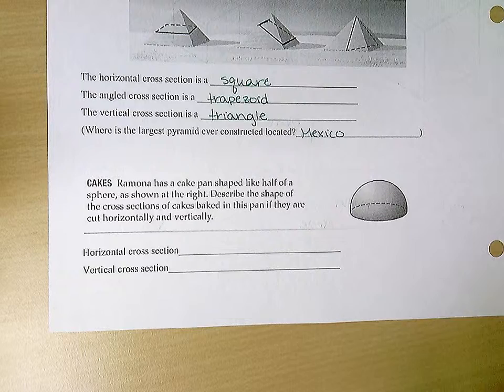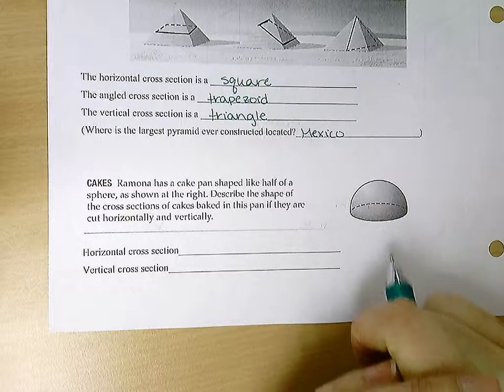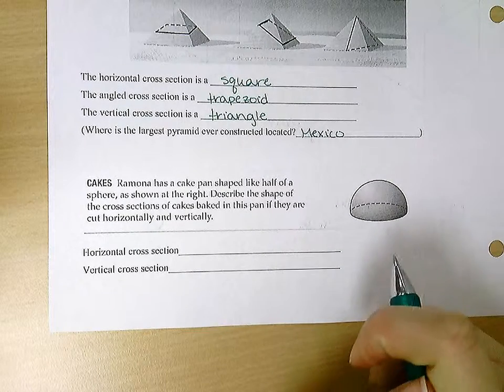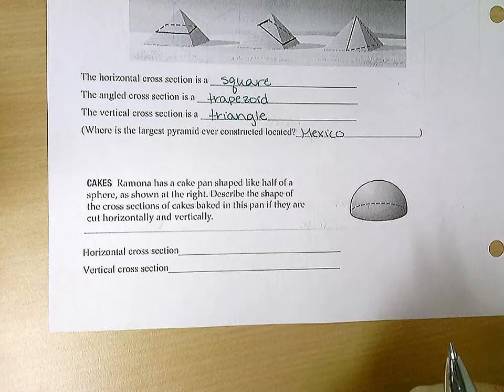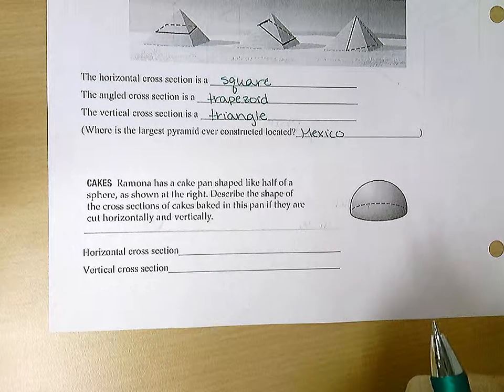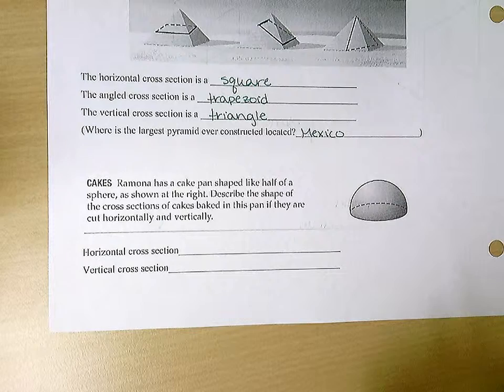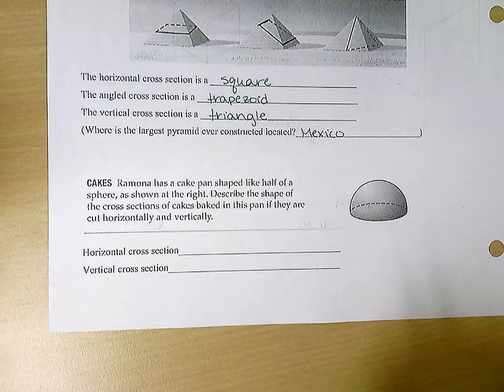So Ramona has a cake pan shaped like half of a sphere, as shown at the right. Okay, this is half of a sphere. Describe the shape of the cross sections of the cakes baked in this pan if they are cut horizontally and vertically.